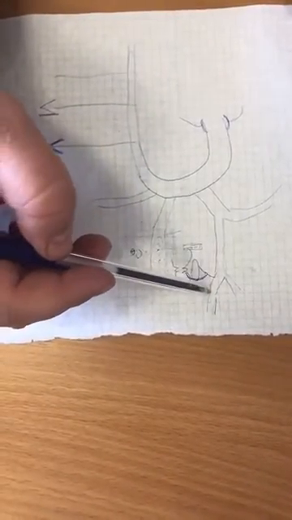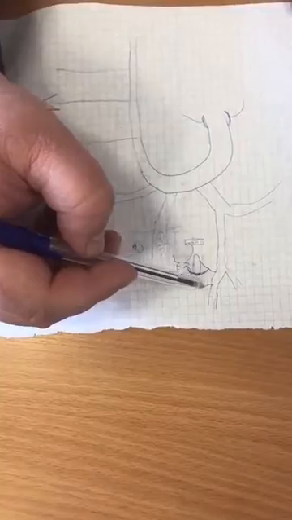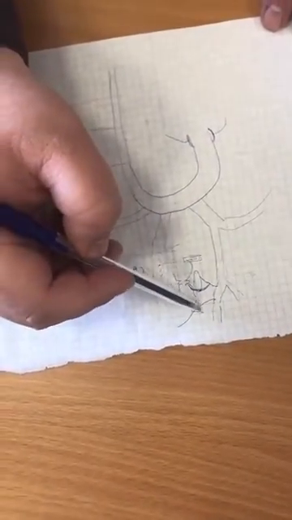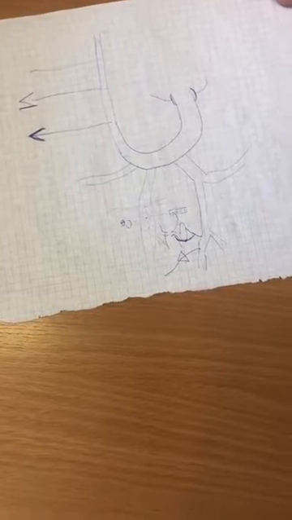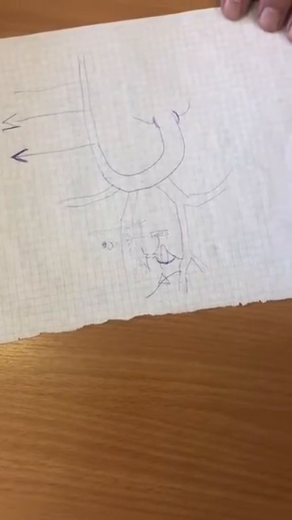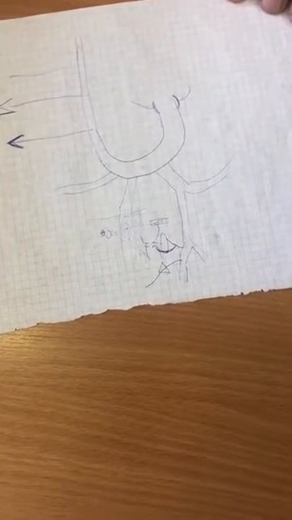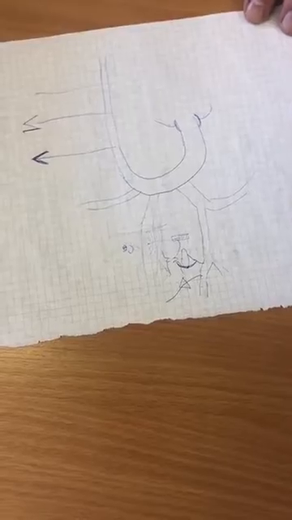The next anterior branch is the lingual artery, arteria lingualis, and the lingual artery passes through Pirogov's triangle or the lingual triangle. Do you remember what is the superior wall of the lingual triangle? That is nervus hypoglossus. The anterior wall is musculus mylohyoideus, and the posterior wall is the posterior belly of musculus digastricus.